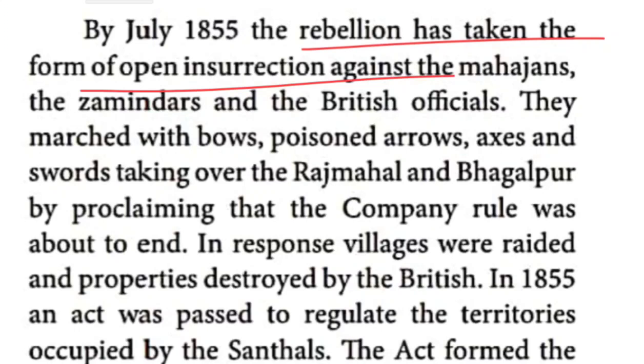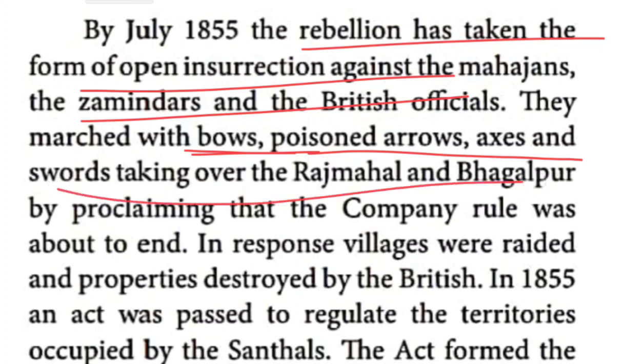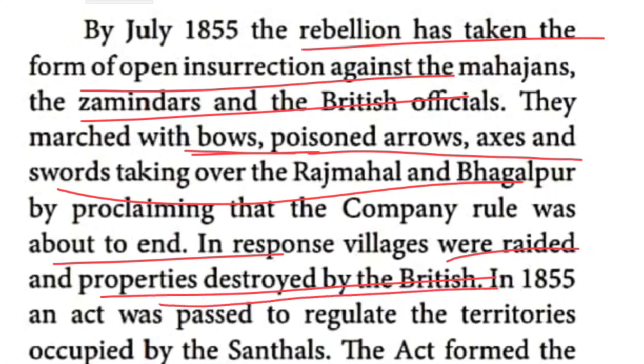It was an open insurrection against the Mahajans, against the Zamindars, against the British officials. The things they used during the fighting were bows, poisoned arrows, axes, and swords. Moreover, they proclaimed that the company rule was about to end. The villages were raided, and in response the counter attack was given by the British people, who raided the properties of the villages and destroyed them.